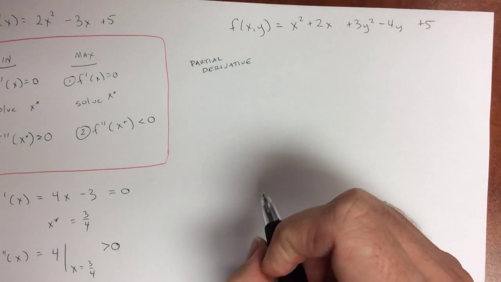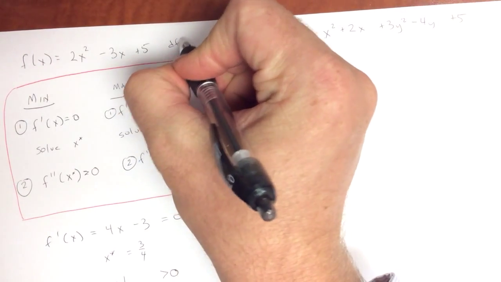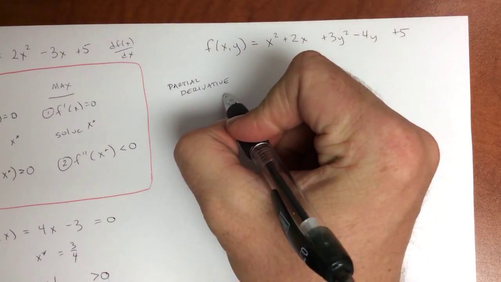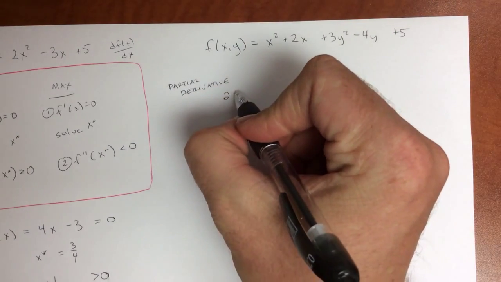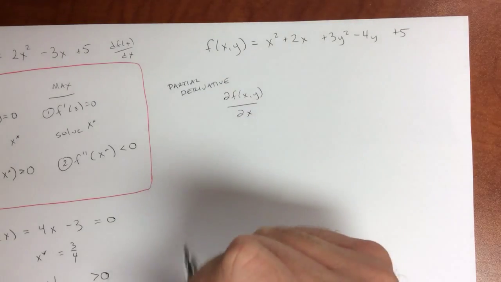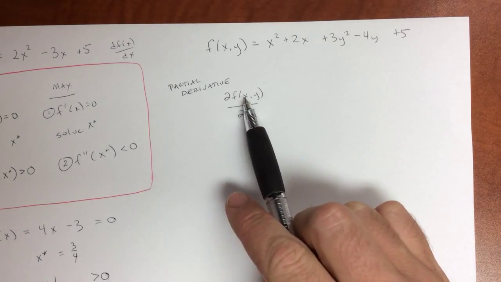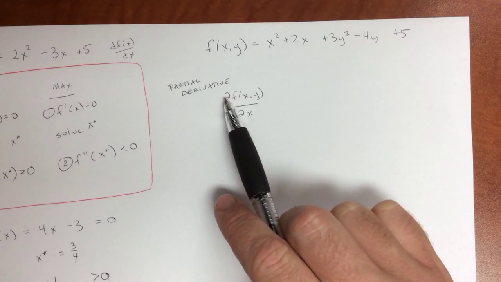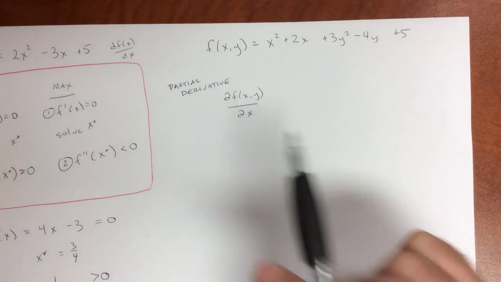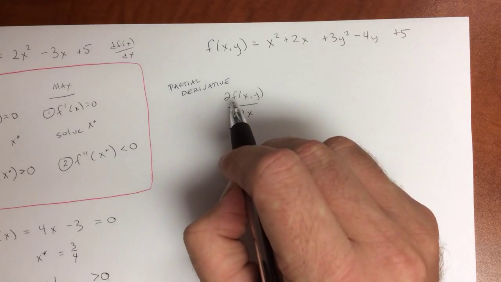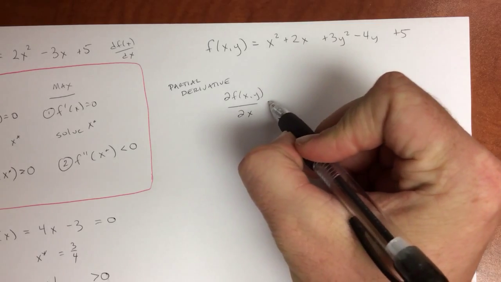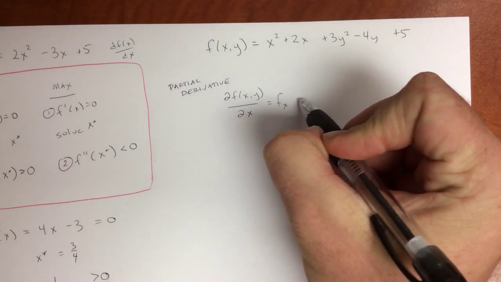And what a partial derivative is, where before we had df of x dx, now we're going to write it slightly different. A curly d f of xy with respect to x. So what we're saying here is we recognize that our function has two variables, but we want to just look at how does our function change when x changes by just a little. We want to hold y constant. So that's what a partial derivative does. It holds y constant, so we can treat y just like a number. Another way to write this is f sub x.